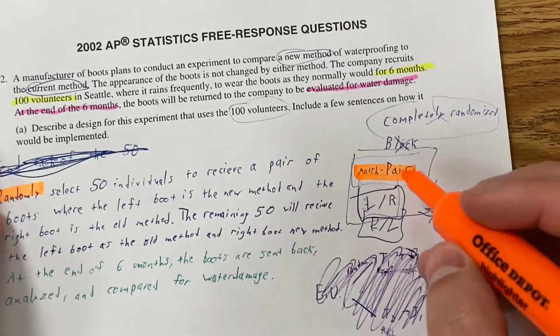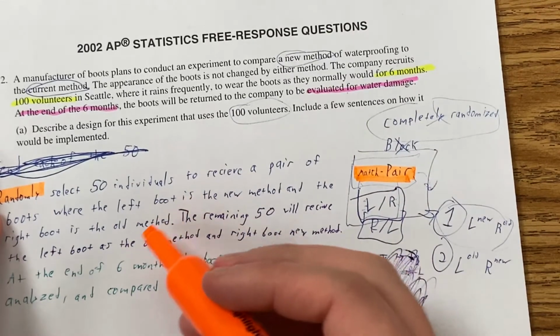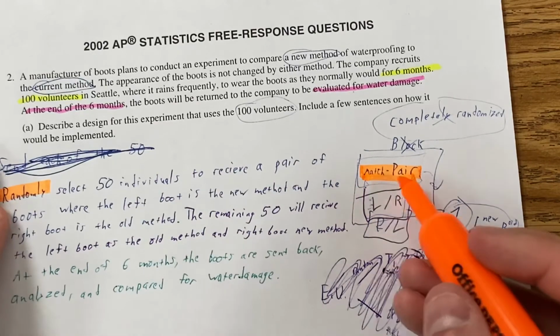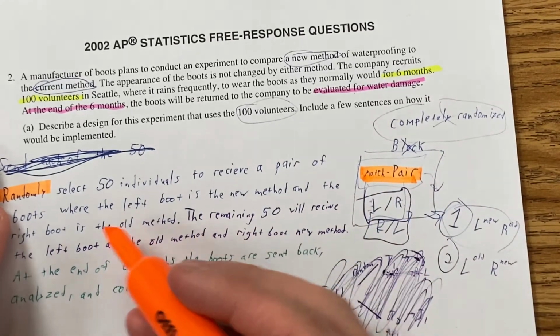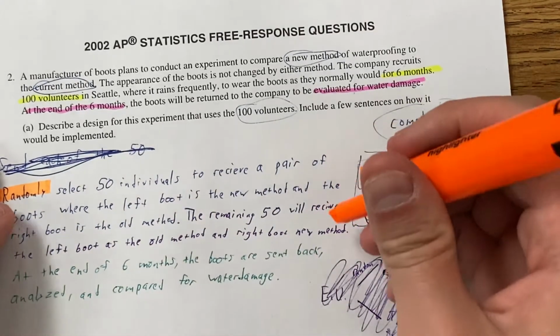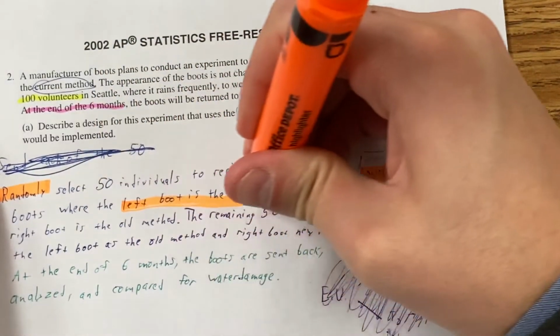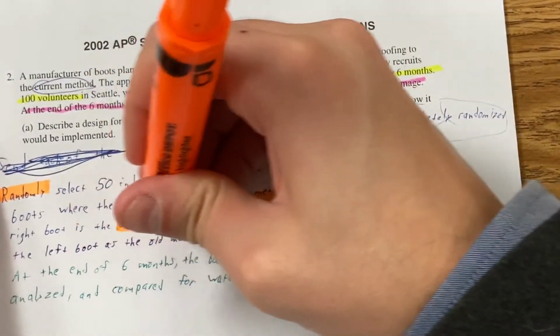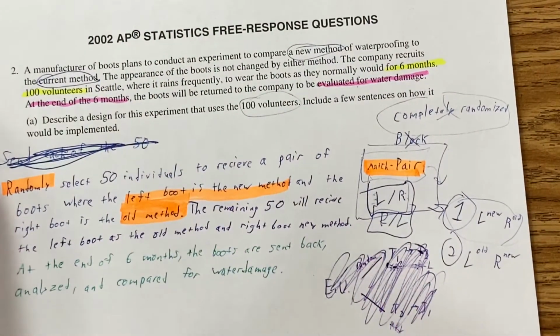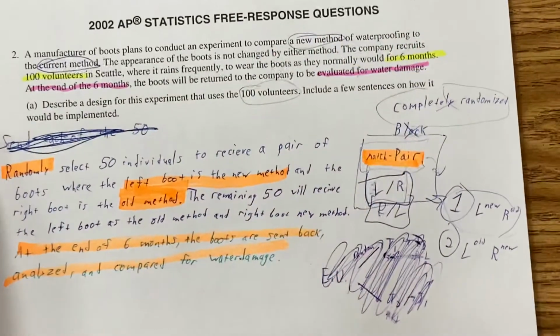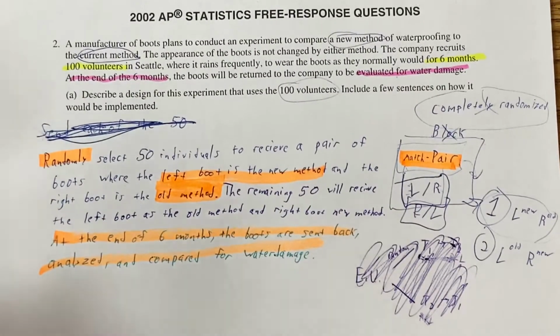I wrote it over here. I'm describing it as a matched pair over here. So either one of those is fine. I could look here to get the credit. I could look over here just to see the fact that you are doing, in fact, the left boot is the new method and that one's the old method. And then of course, eventually what you're going to do at the end. So those are the things I would look for when I was grading it.